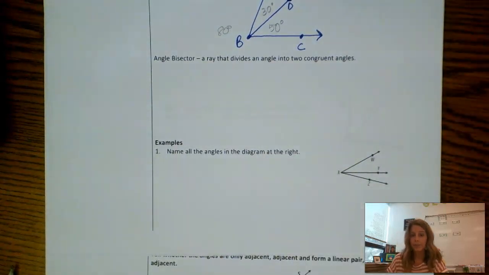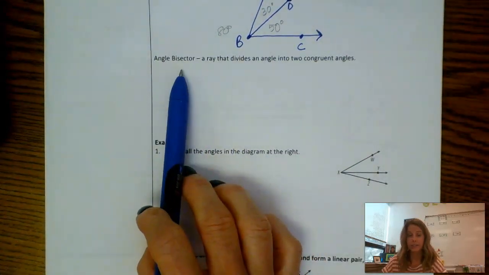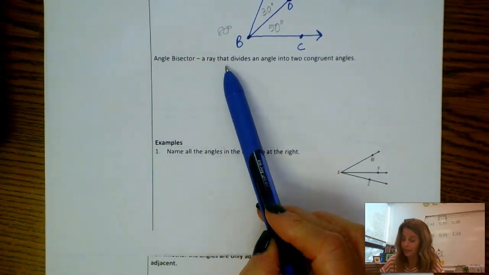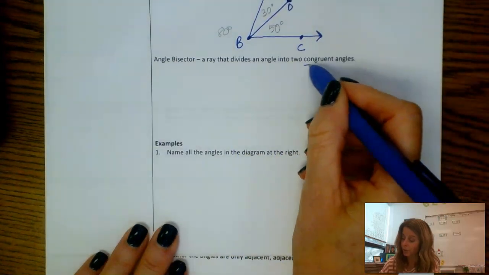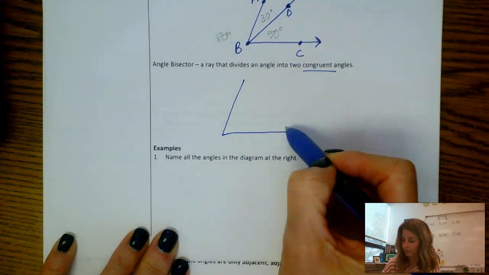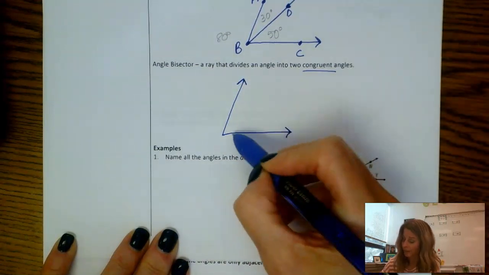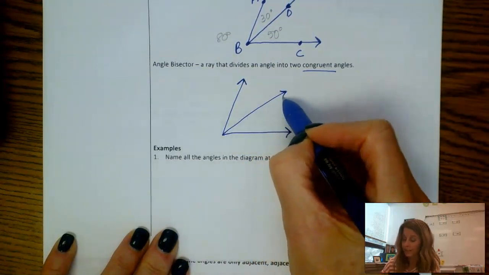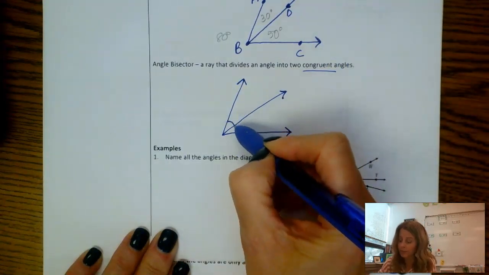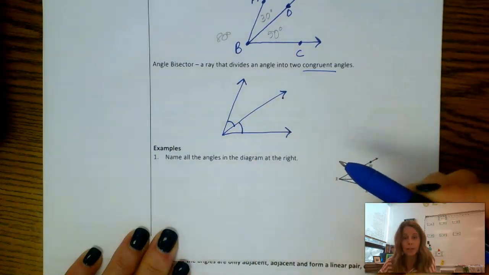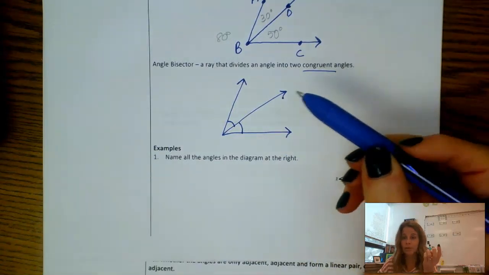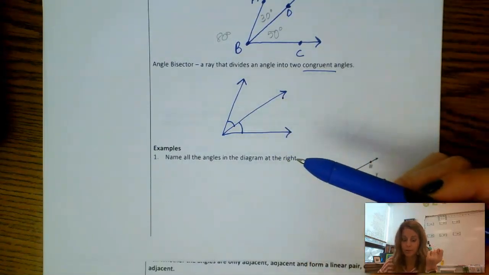Okay, angle bisector. There's that word bisector again, where it cuts things in half. An angle bisector is a ray that divides an angle into two congruent angles. So let's draw another angle picture. And then I'm going to draw a ray here, and it's going to break that angle in half. In order to show that's the bisector, I'm going to put two arcs like that. Maybe we don't know exactly the measure of them, but that tells me that those two angles are congruent.